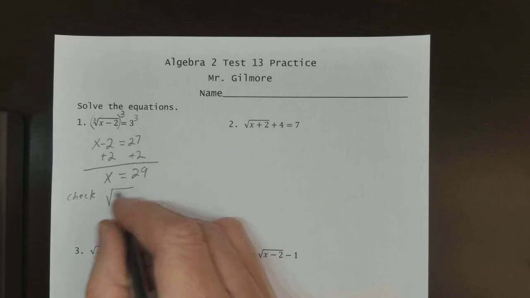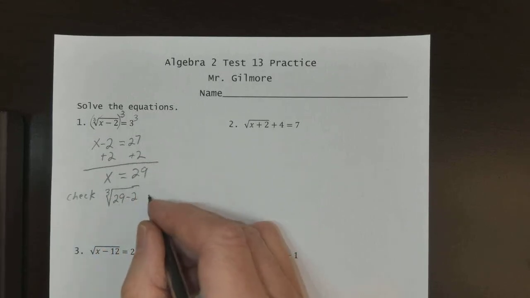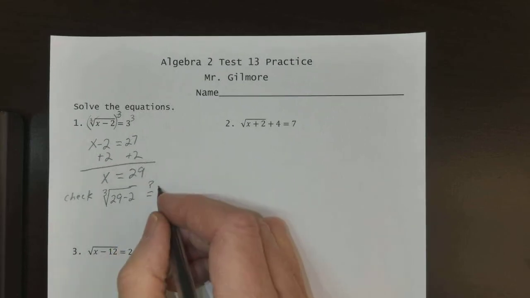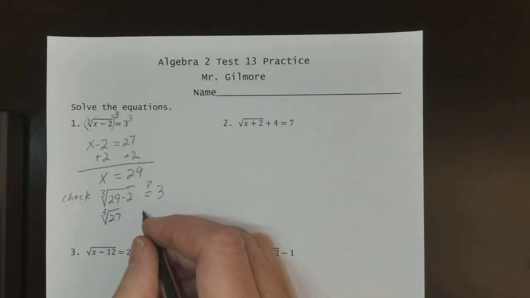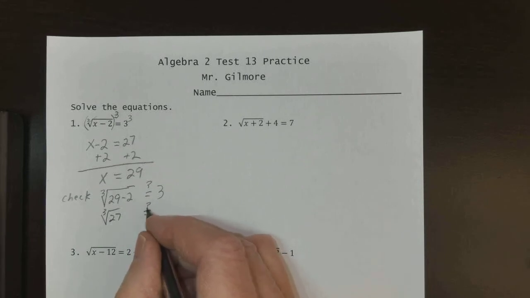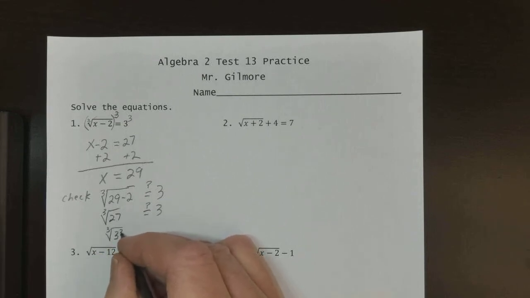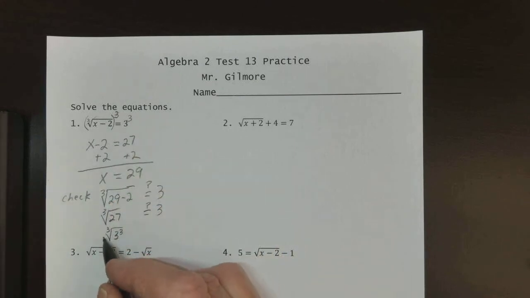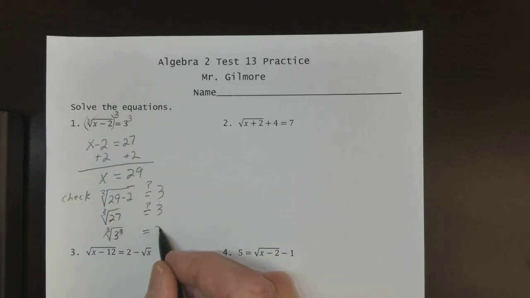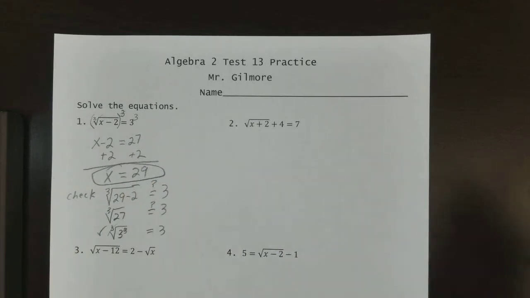And the cube root of 29 minus 2, does that equal 3? That's the cube root of 27. Does that equal 3? Now you either put it on your calculator, or I do know that 27 is 3 to the third power. I already talked about that over here, didn't we? And the cube root and the 3 do cancel out. So 3 does equal 3. x is 29 there.